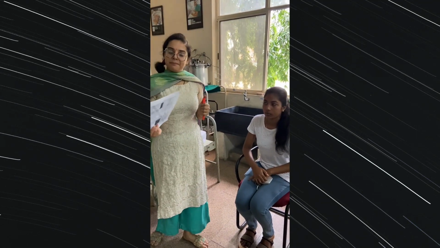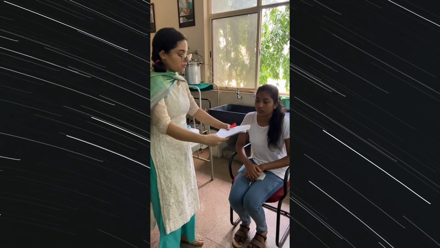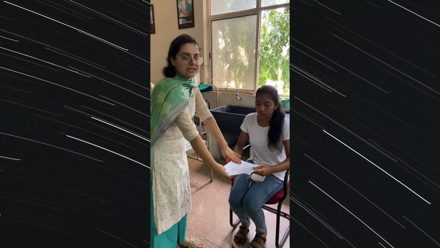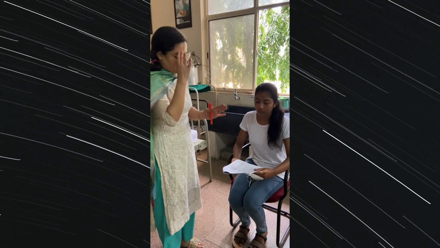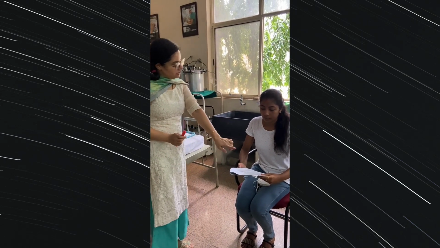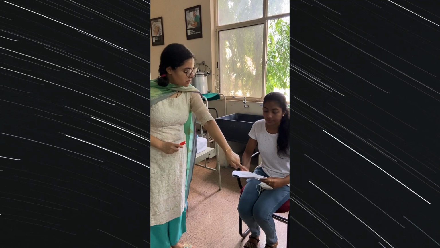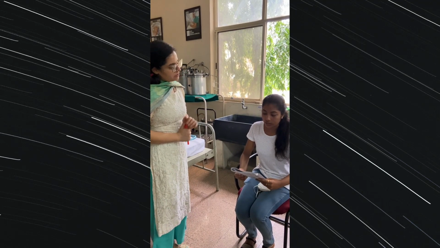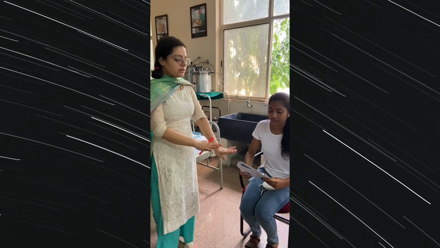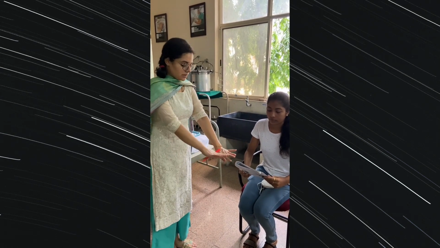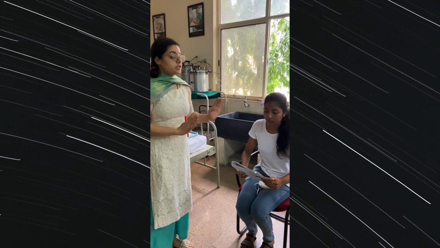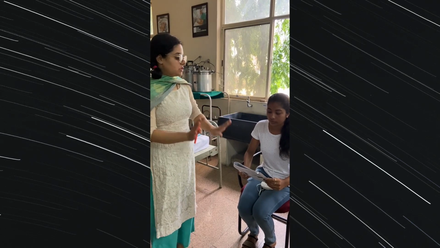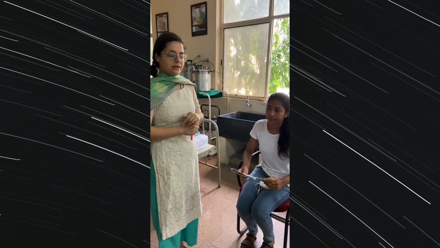So you can take a newspaper or magazine and keep it nearby, approximately 20 feet away. You are going to tell the patient to read it: can you read this for me? If the patient is able to read it when the object is kept away from the eyes, that means the patient has a normal visual power.